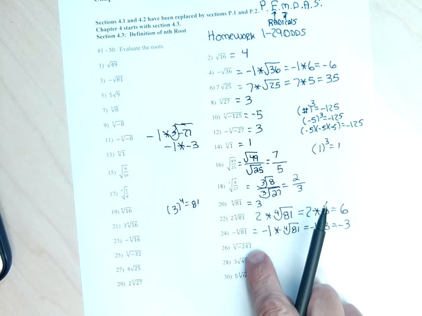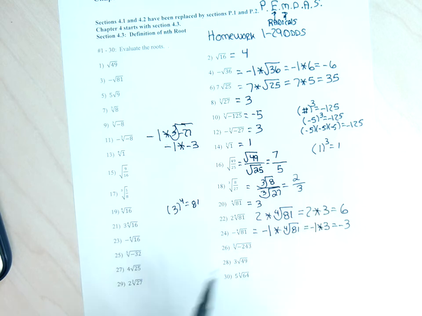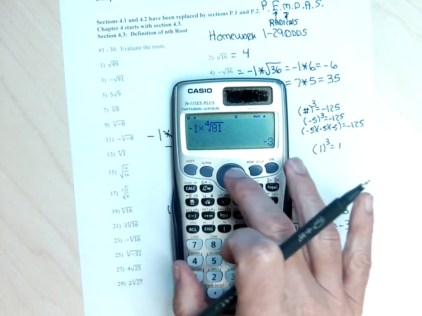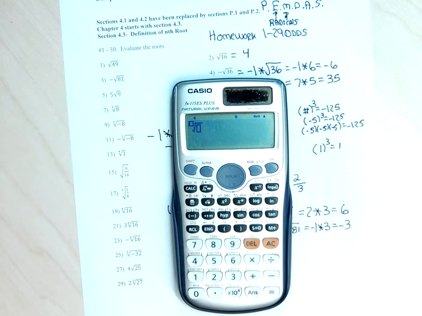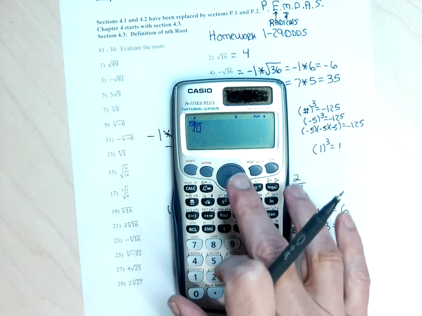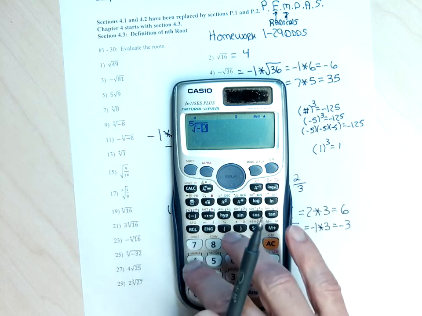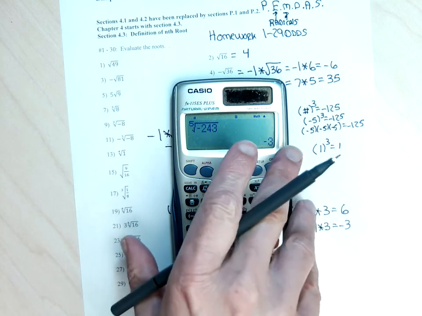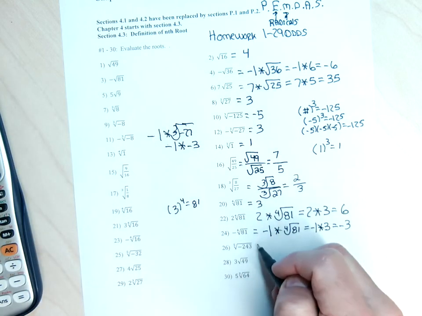26 is what number raised to the 5th power is -243. On my calculator, it's just shift, the x with an exponent thing to give me the template for the 5th root, and then -243. That one, if you don't have it memorized, I would just use your calculator.